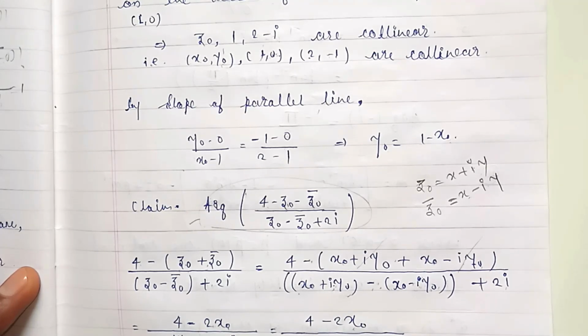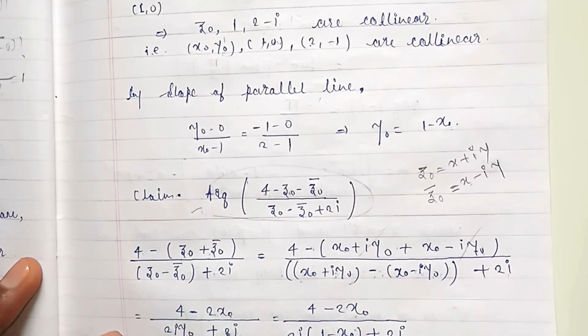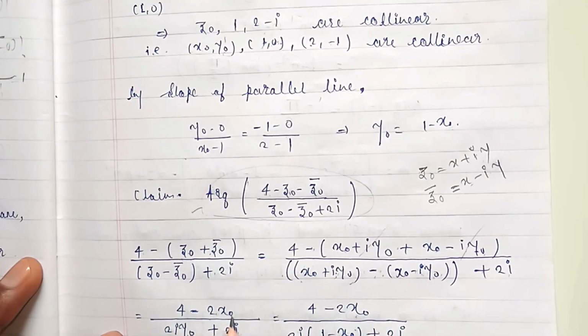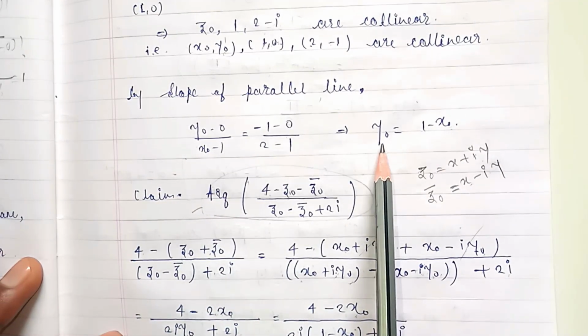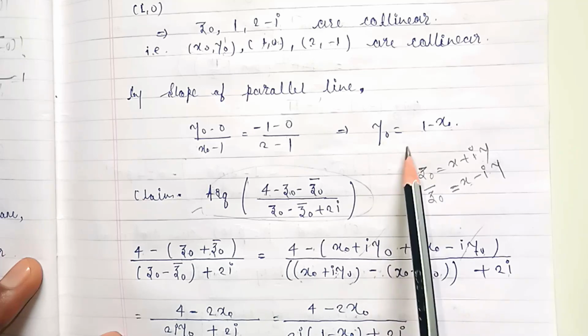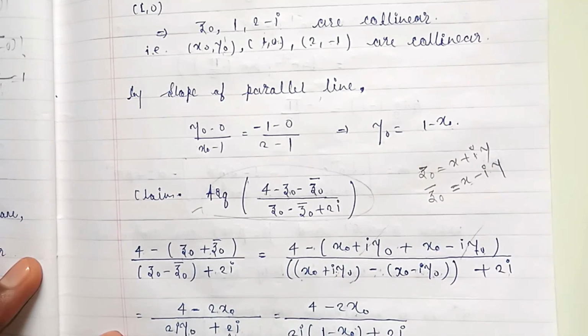So try to reduce the two variables into one variable. Whether we reduce x naught or y naught, we have the x naught value here as well as y naught. As I felt y naught is suitable here, I substitute the value for y naught. So 2i times y naught is 1 minus x naught plus 2i here.